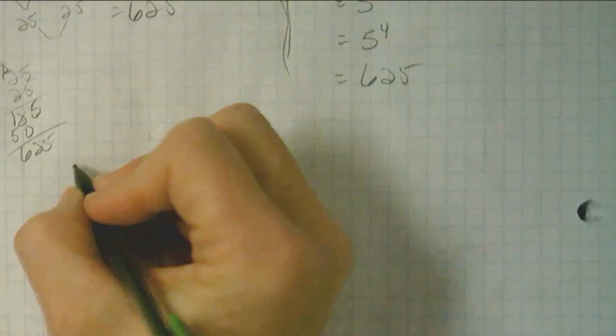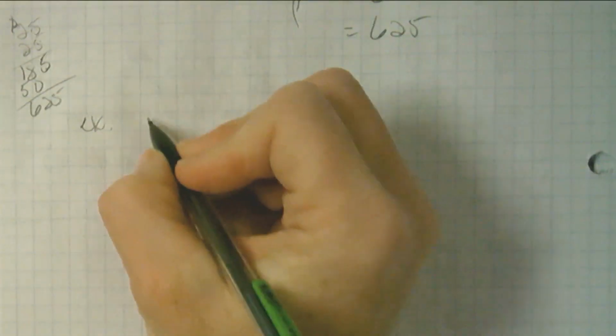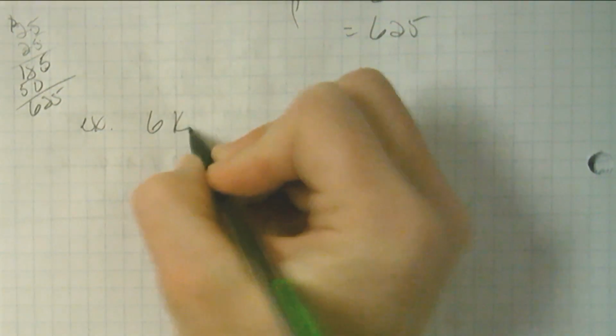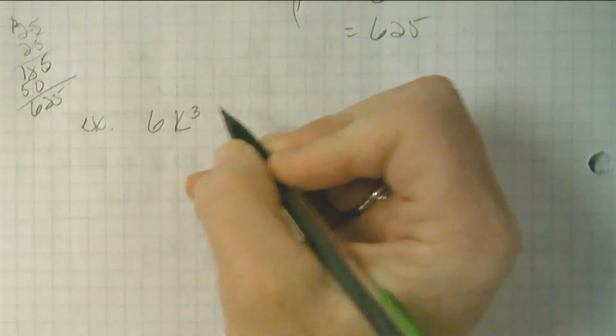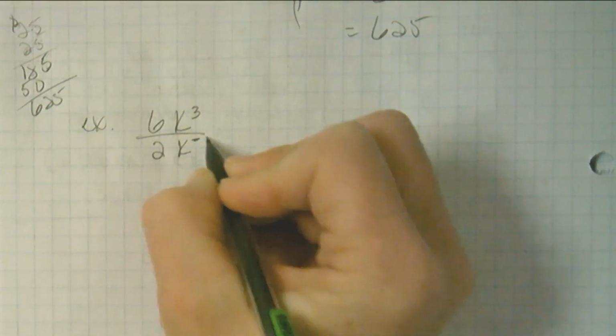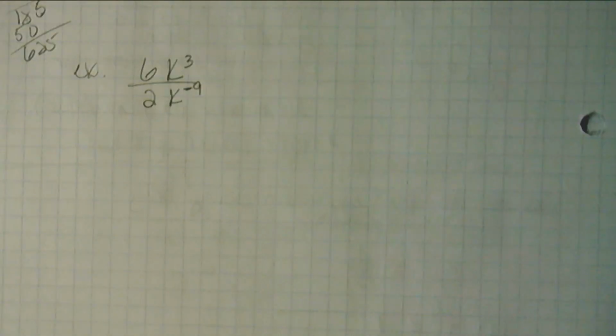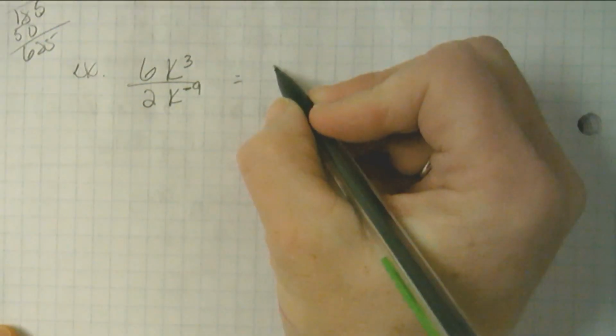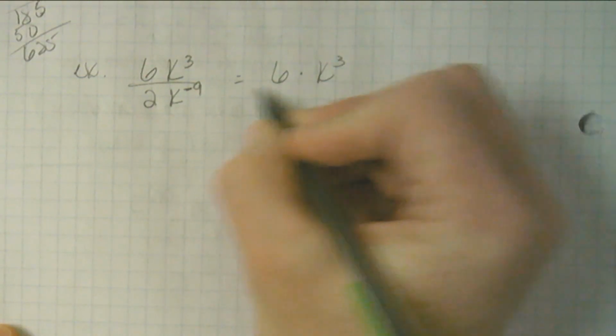So let's say I have 6k to the 3rd divided by 2k to the negative 9th. All of you simplify that. Remember, simplify your numbers, then simplify your exponents, or your variables.